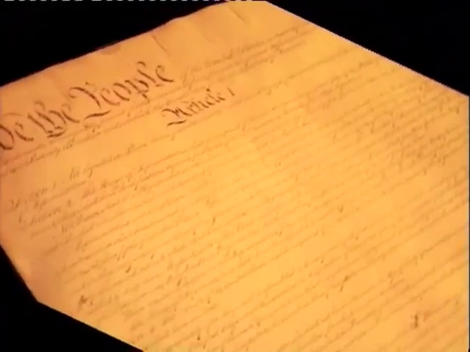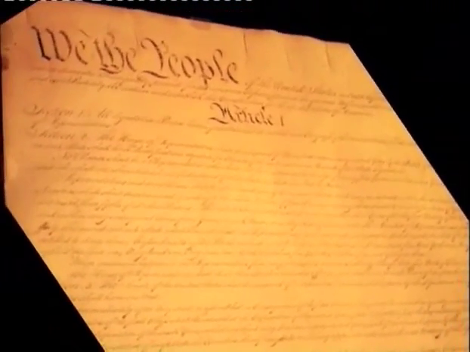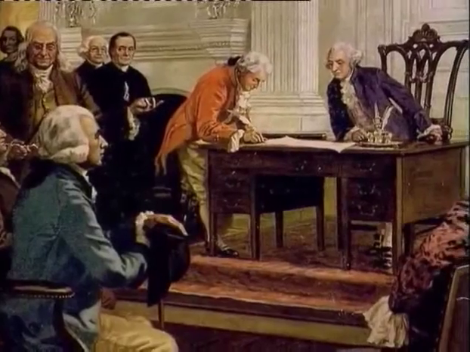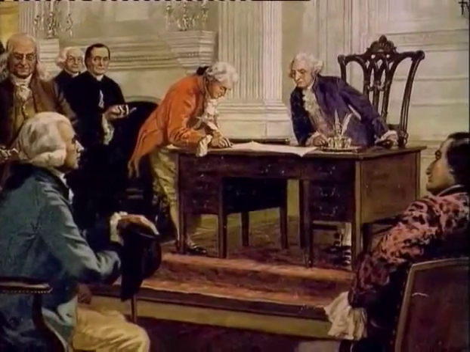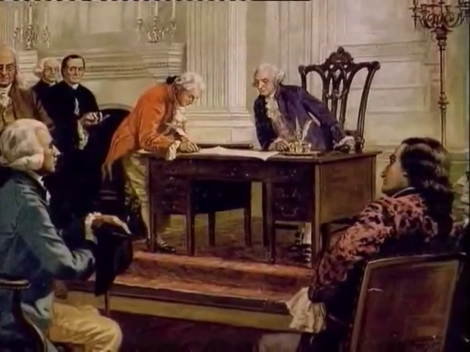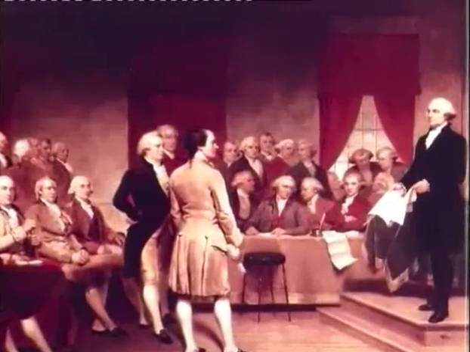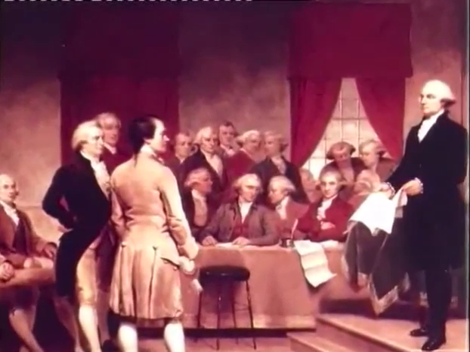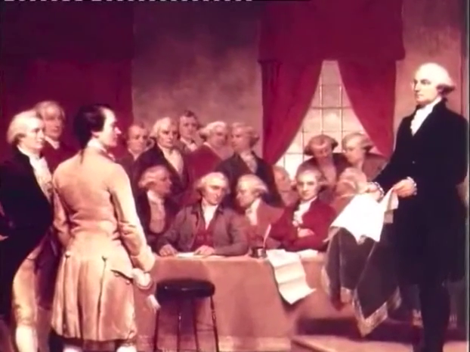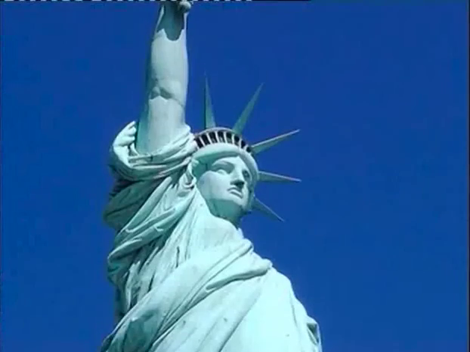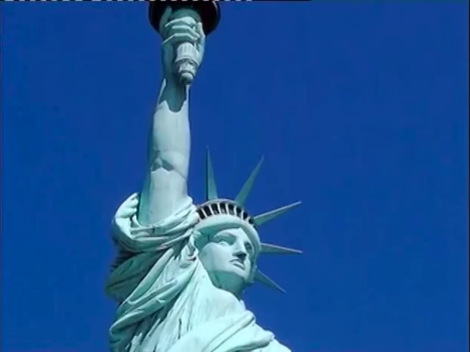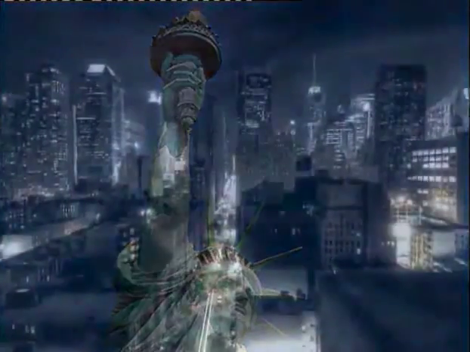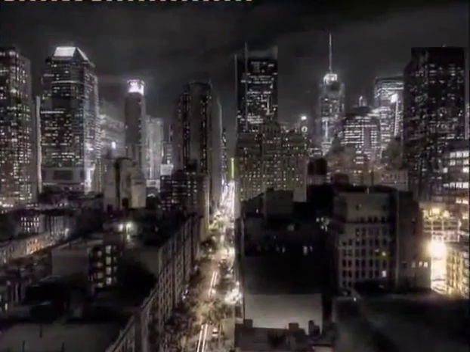The Constitution of America is the work of many minds. Today it stands as a model of cooperative statesmanship and the art of compromise. The 55 men who created the Constitution laid the framework for what was to become the greatest and most powerful nation in the world, the United States of America.